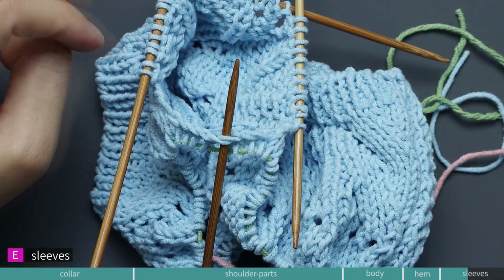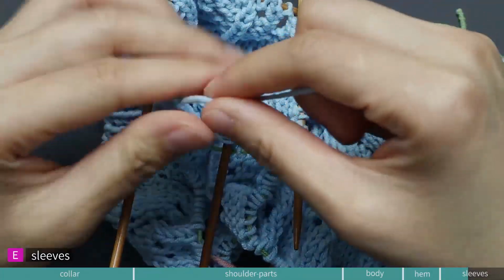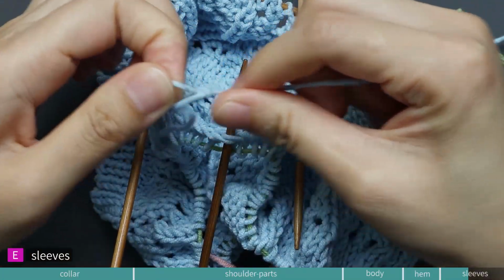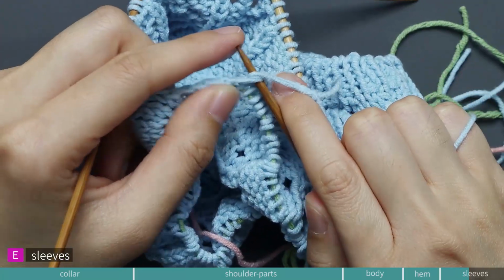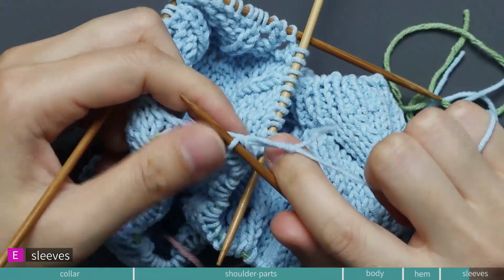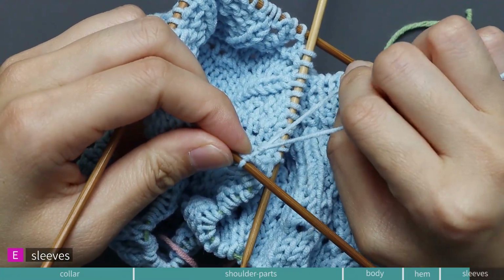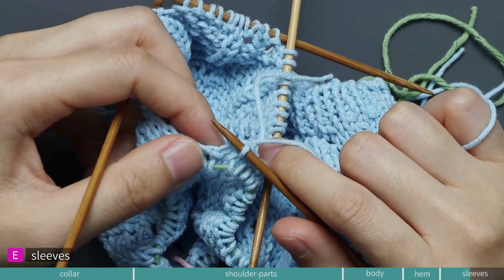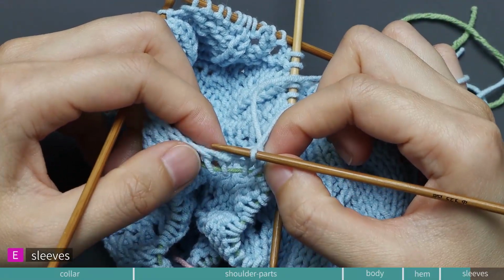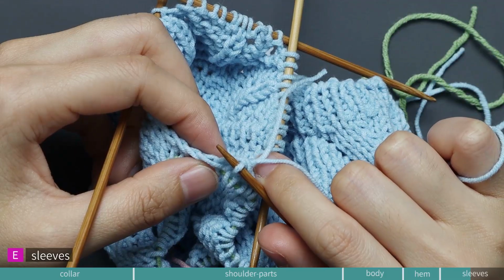Then make a slip knot with the yarn. Place it onto the knitting needle. Pick up the stitch. Make a slight adjustment. Now, you've picked up 1 stitch. Continue and pick up 2 strands.